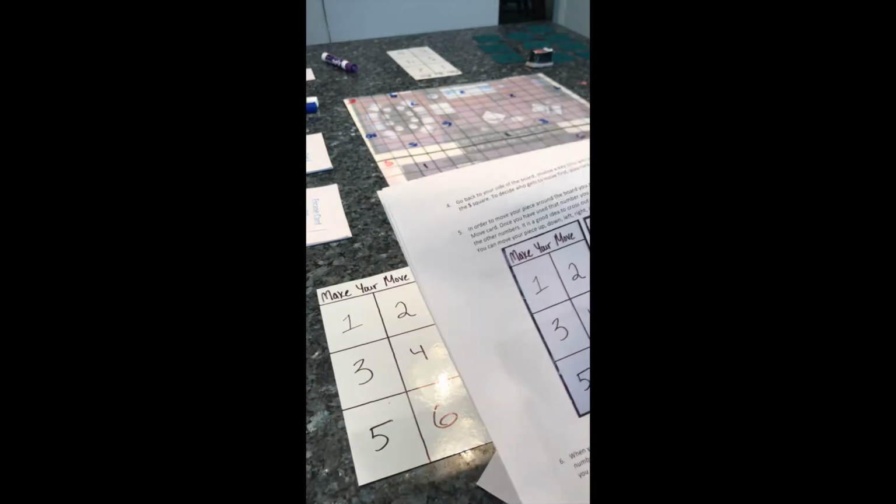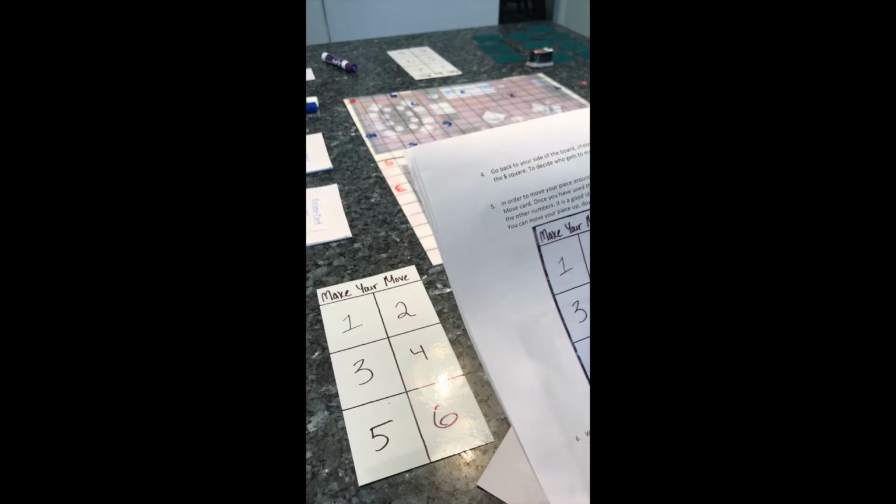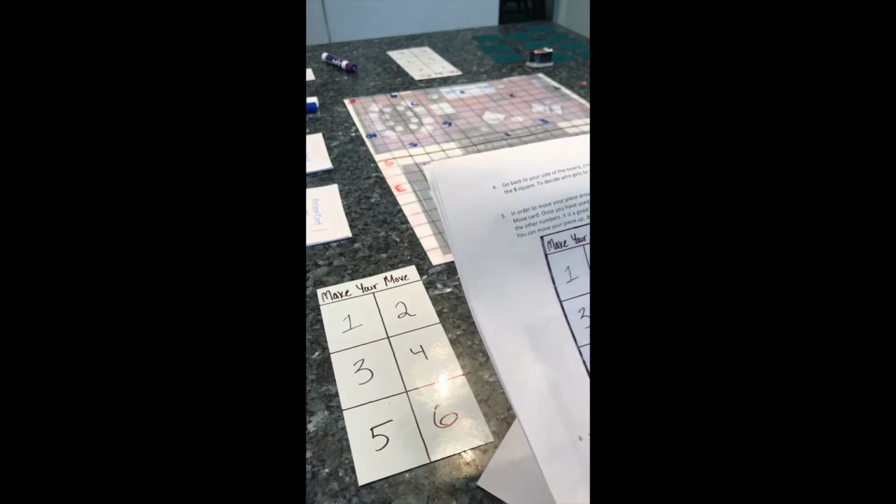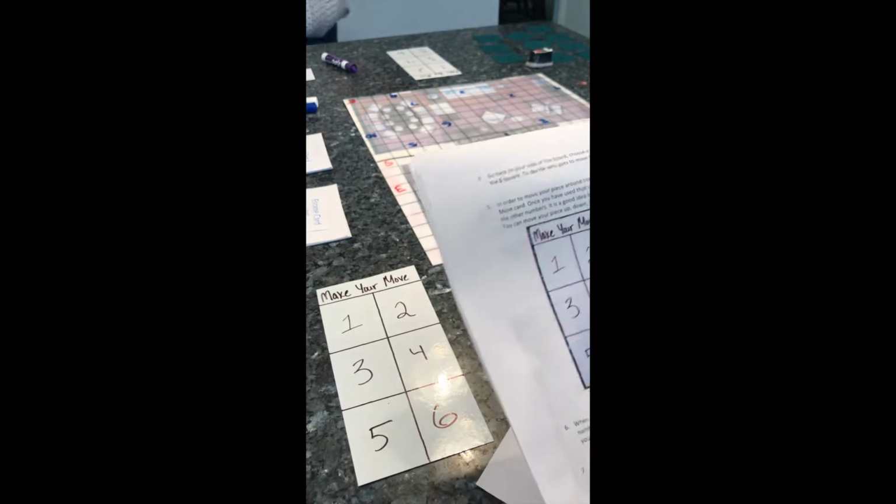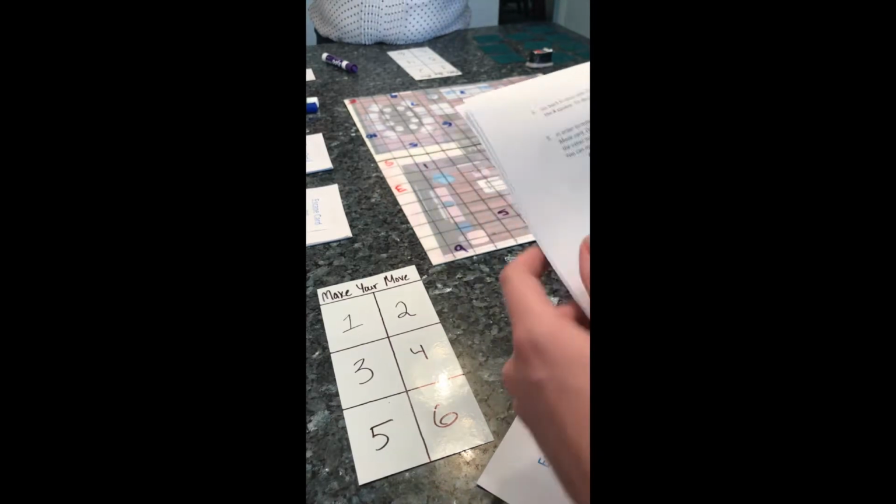Go back to your side of the board, choose a key. This will be your player piece, and place it on the S square. To decide who gets to move first, play rock, paper, scissors. Best 2 out of 3 wins.